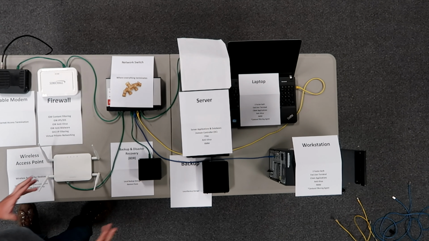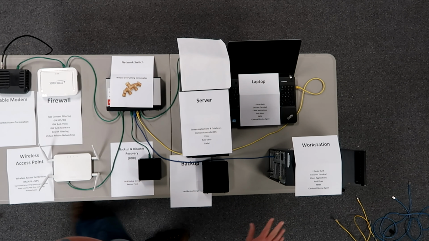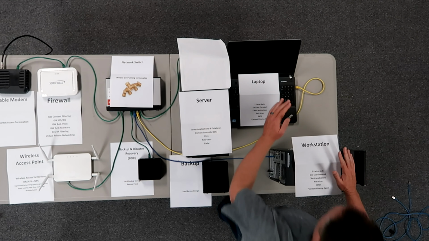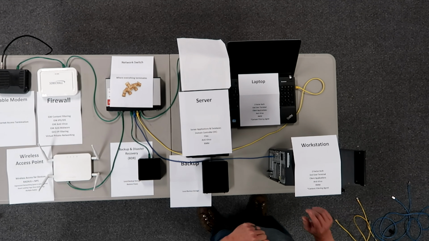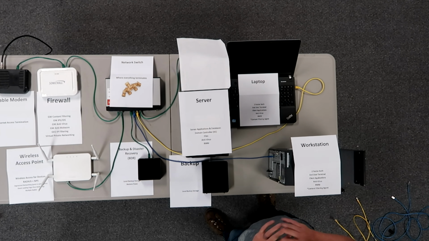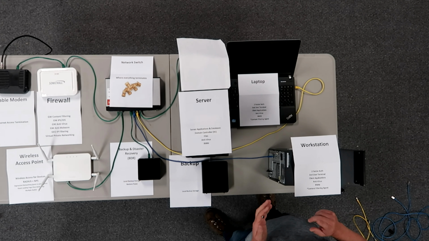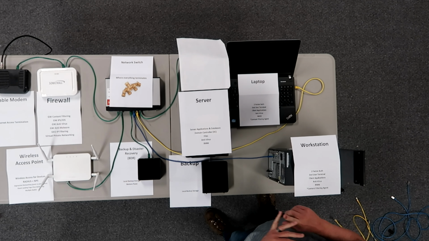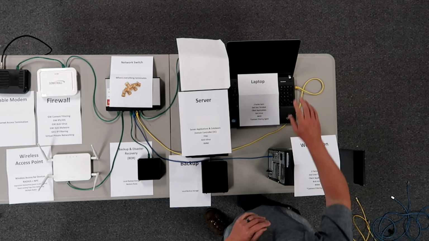So the benefit again is I've got my workstation and I've got my laptop. I want to get on the wireless. I go to my company name on my laptop. I double click it. Now instead of asking me for a static key, it's asking me for my login name and password. And it's going to be the same login name and password that I have on my laptop.